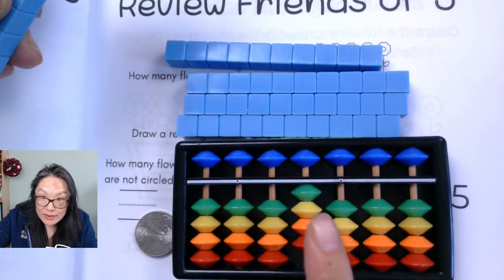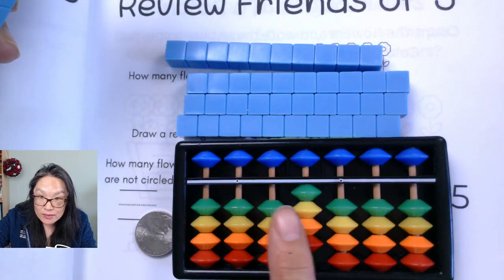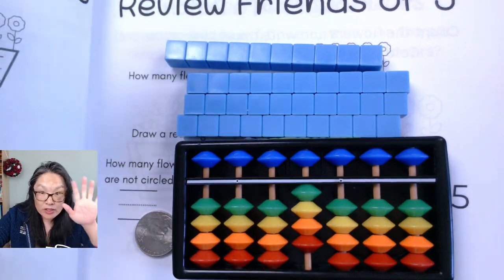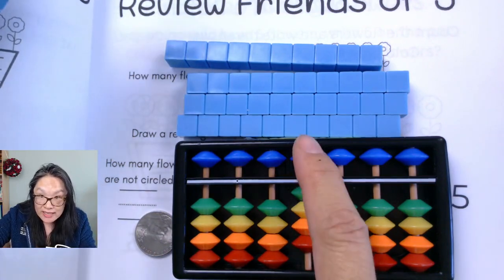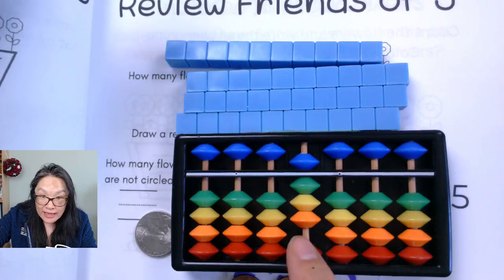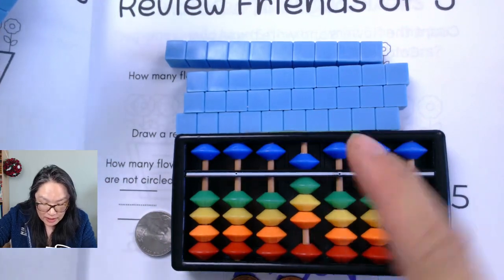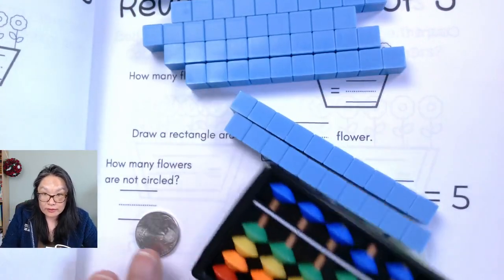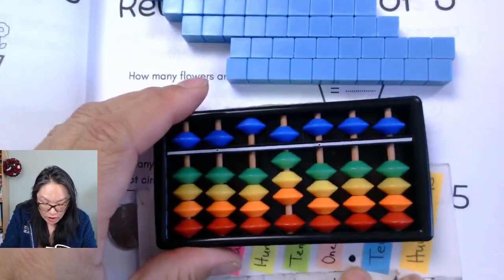Whereas here on the abacus, I have my ones, my tens, my hundreds, my thousands, my 10,000, which is fine, right? All I got to do is just add the 5 minus the 1. And then I have 80. I know this is 80 because every column is a place value, right? Every column is a place value.